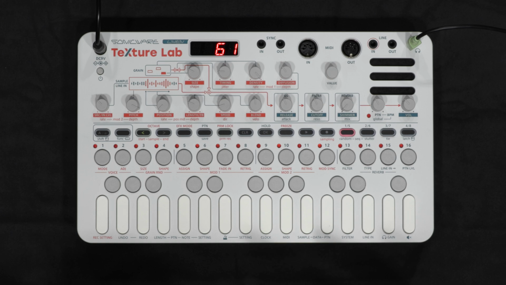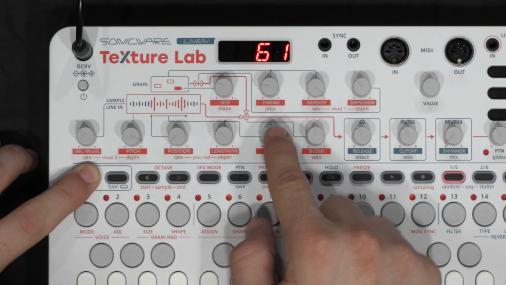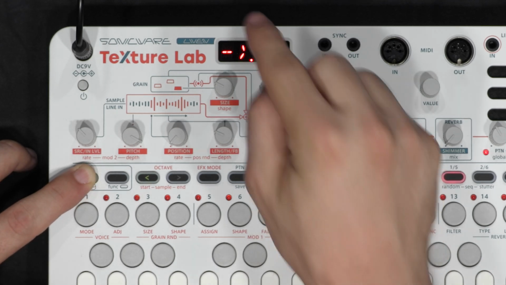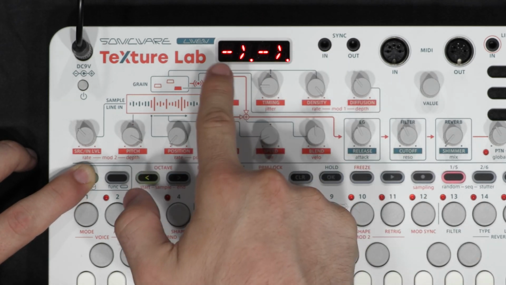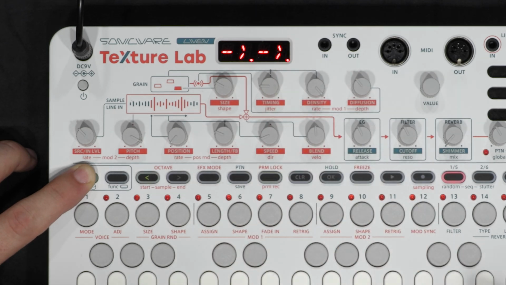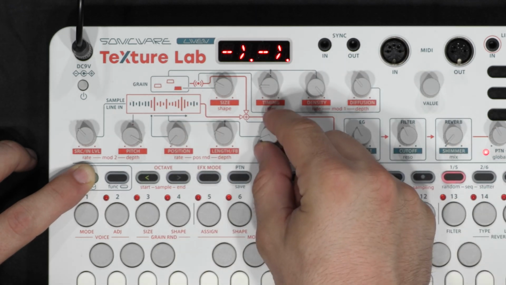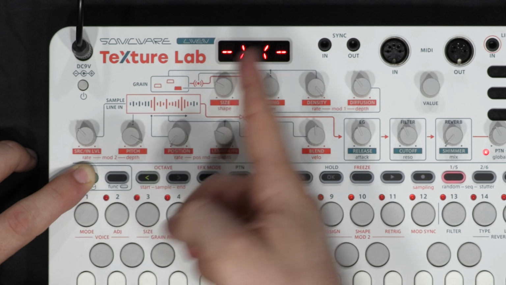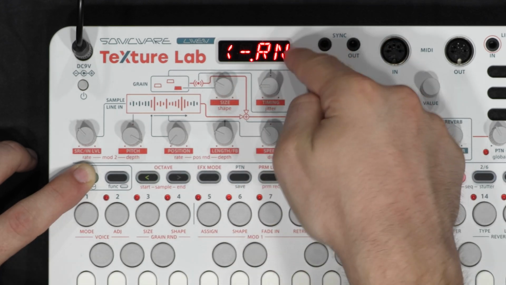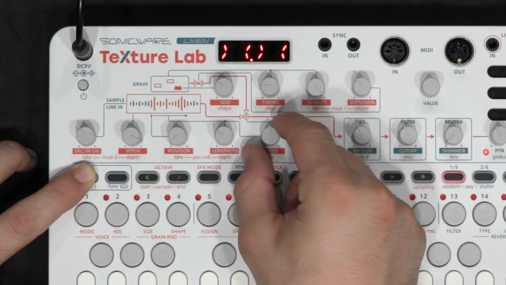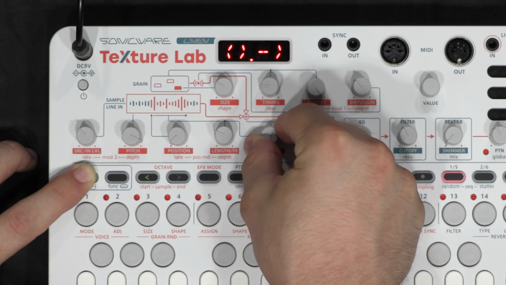And finally, you can play the sample and the grains forward or backward with shift and the speed knob, here direction. This will show you two arrows. The first one is for the sample and the second one is for the grains. So here both will be played forward. Here the sample will be played forward and the grains backward. And that can also be randomized or ping pong. So by turning the knob, you will see all the different combinations.